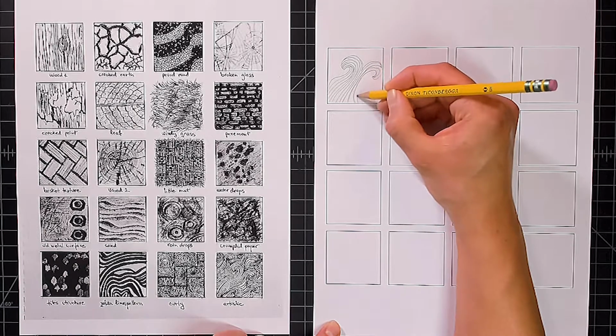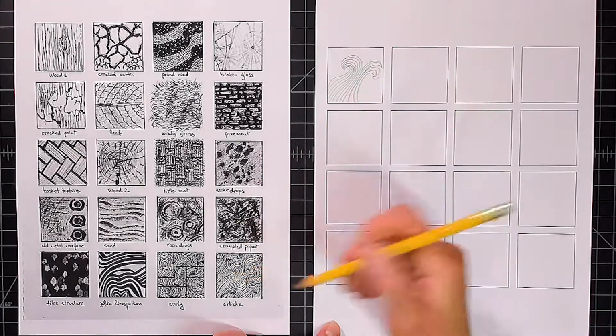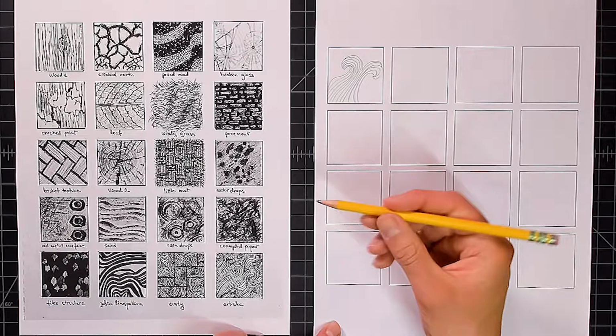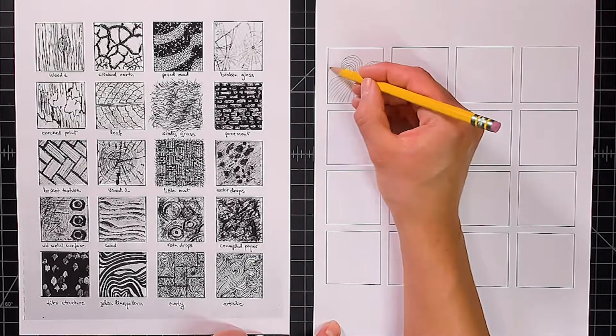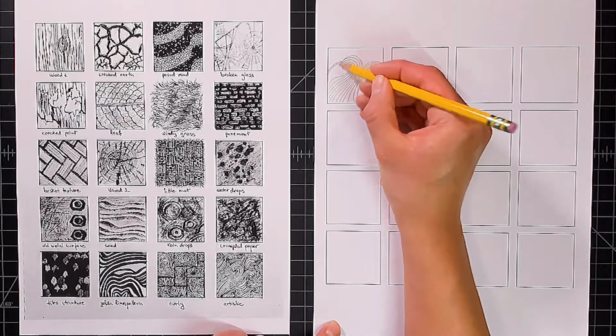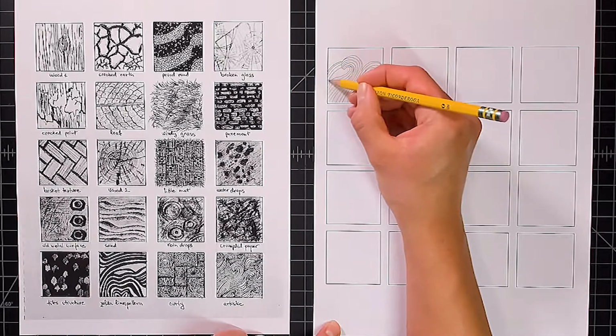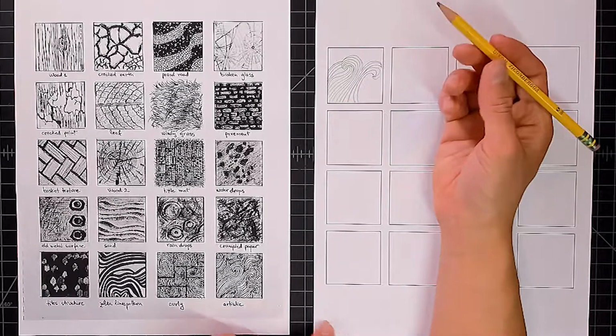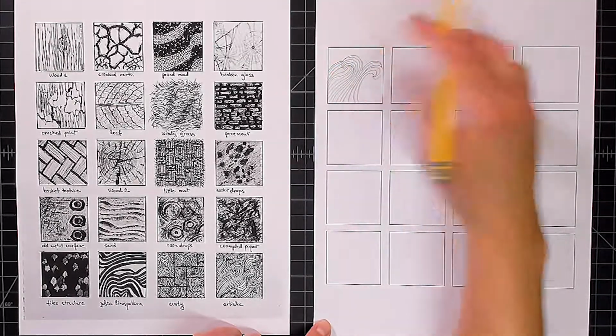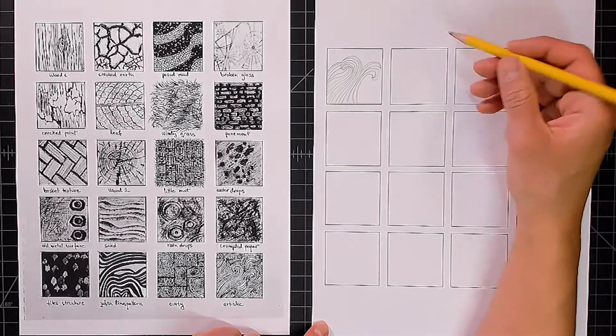Right, so you would just kind of copy some of these textures. Again, you're just copying them. You're not tracing them. You're using some of these as just a reference or a resource. Okay, so there's that one. You would keep working on that. Make sure that you fill up the whole square with a texture.